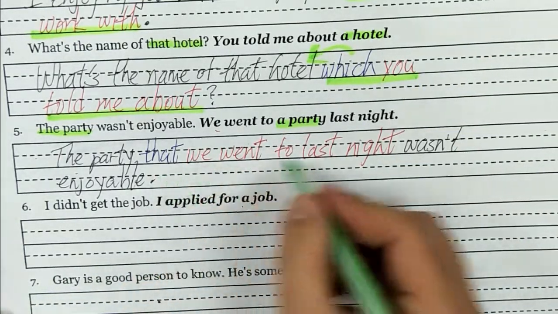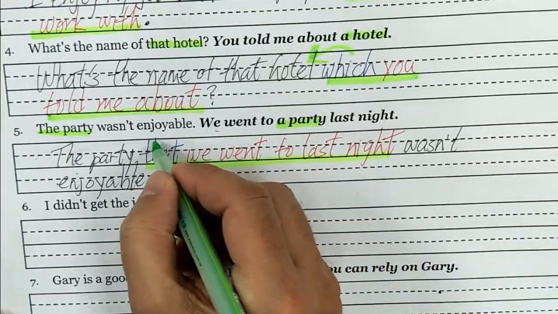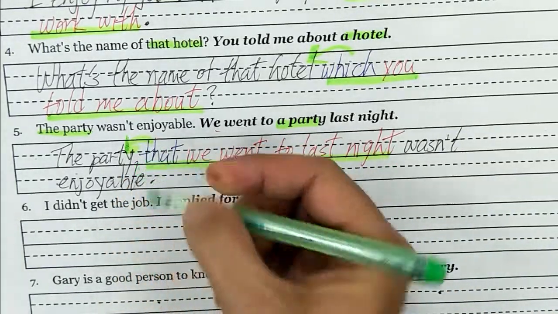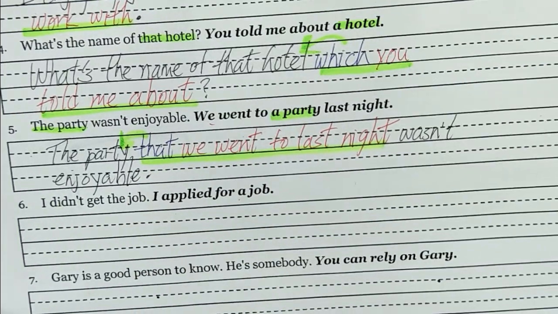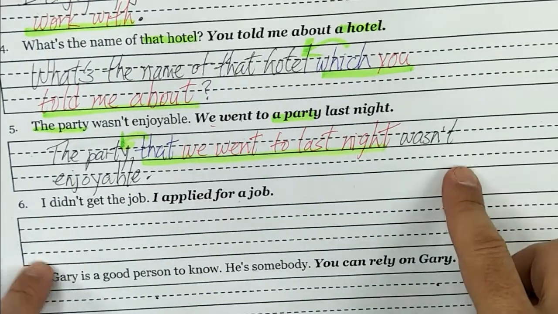The party that we went to last night, is the adjective clause describing the party. The party that we went to last night wasn't enjoyable. That's a very good sentence.